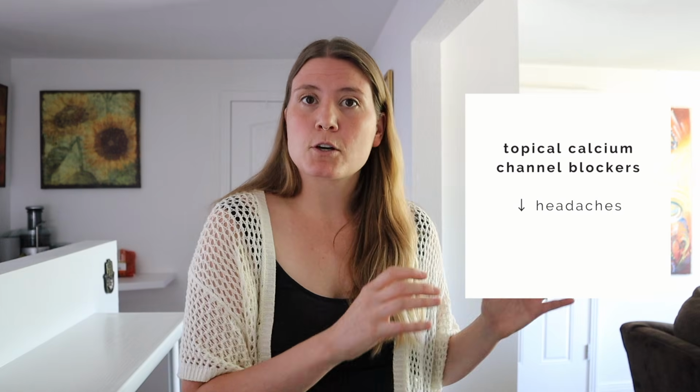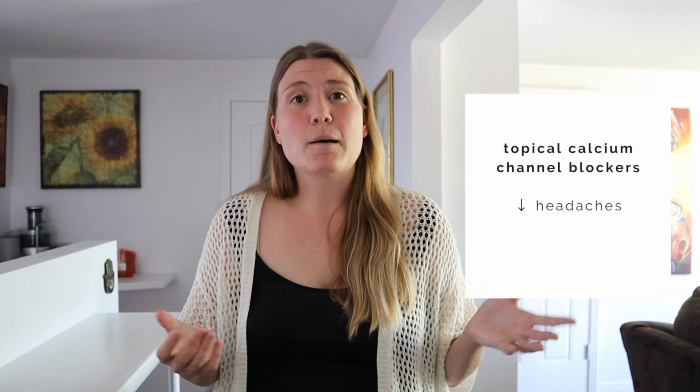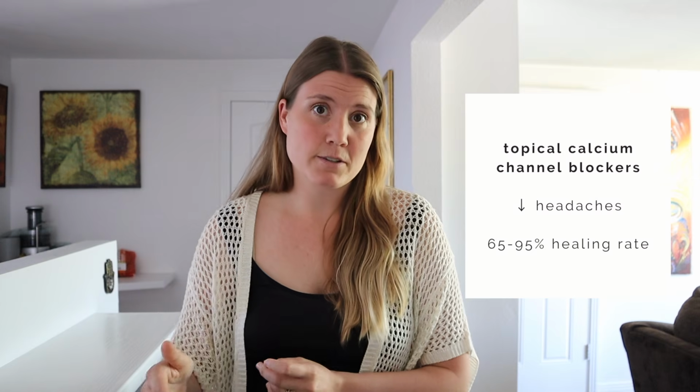Topical calcium channel blockers, on the other hand, work very similarly in that they also chemically relax the internal sphincter. However, side effects, notably headaches, are significantly less frequent than those experienced with topical nitrates. Calcium channel blockers are also arguably more effective than topical nitrates in that they heal about 65 to 95% of chronic anal fissure cases.